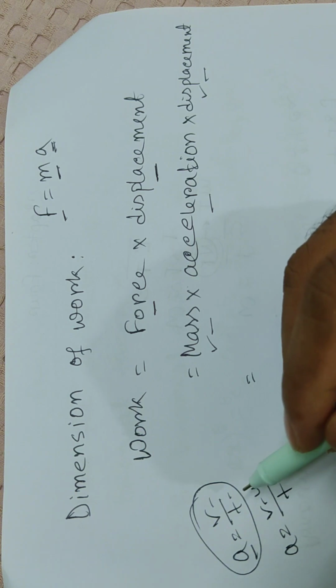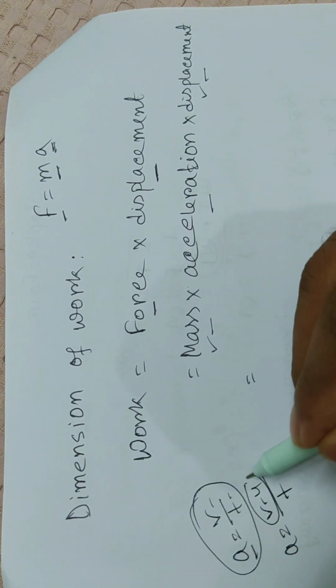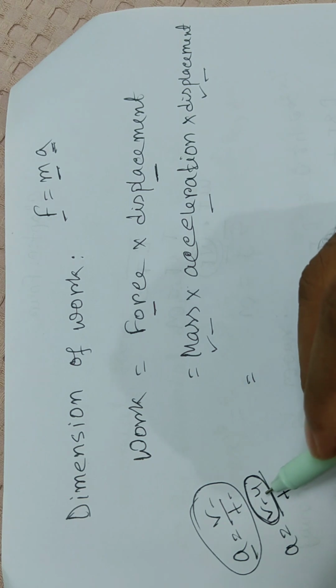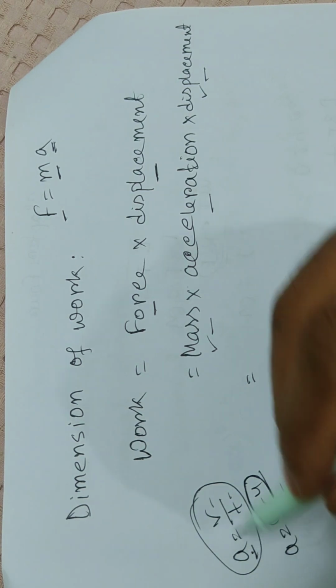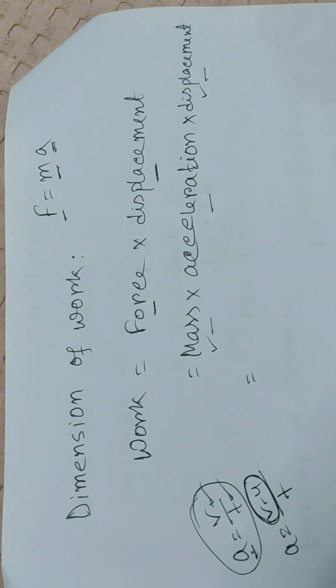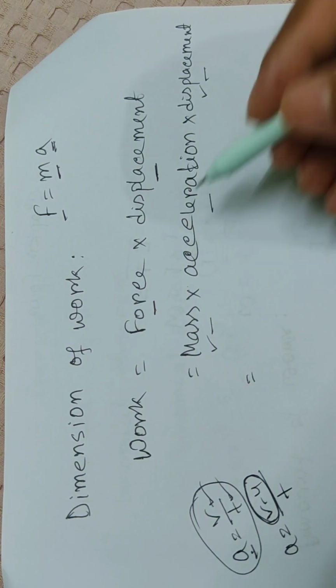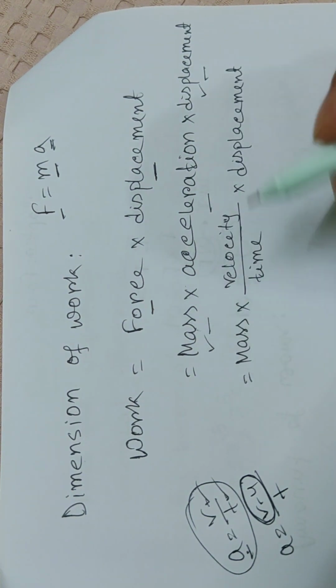But why? Because change of velocity is also a velocity, right? So we can tell acceleration is equal to velocity by time. So instead of acceleration we can write velocity divided by time.